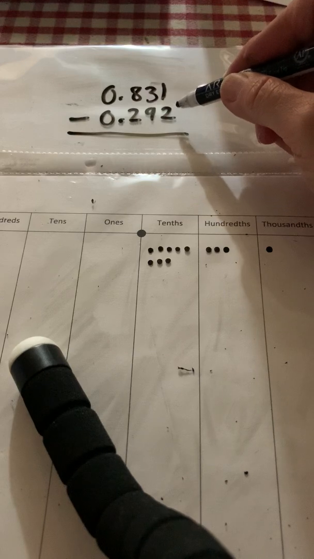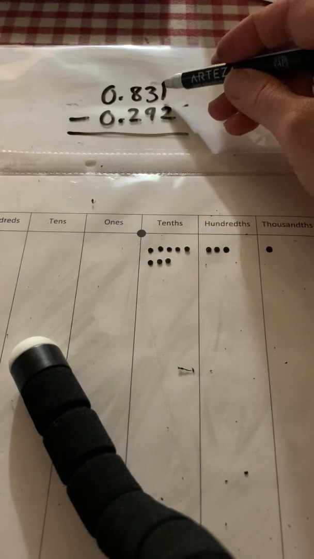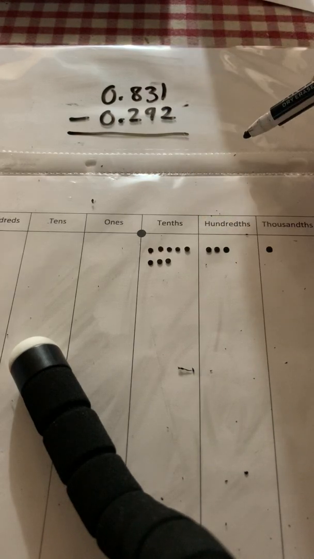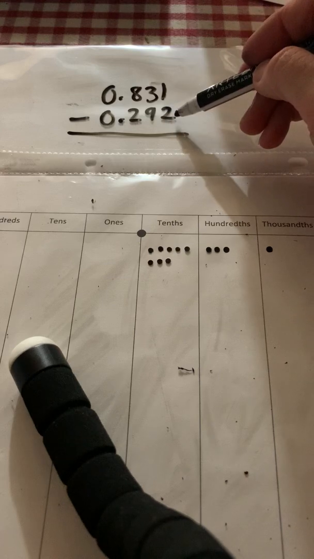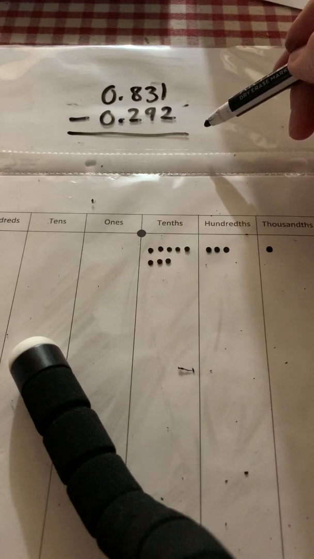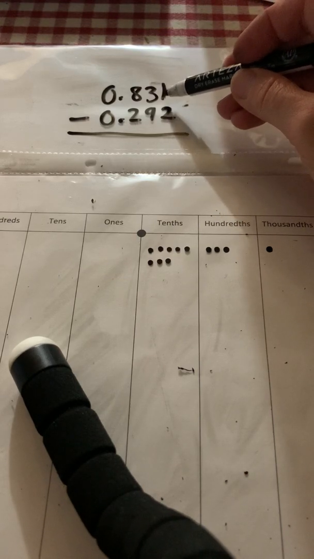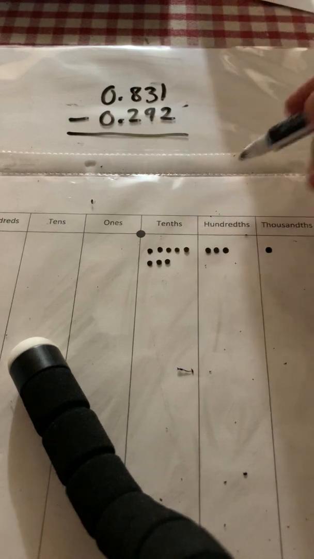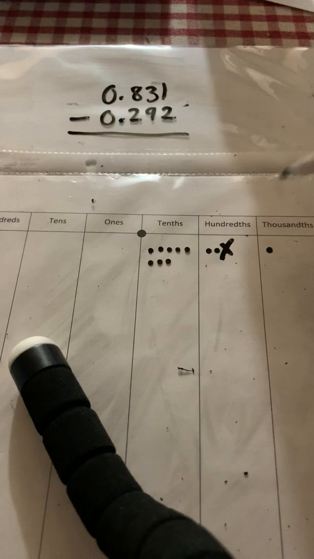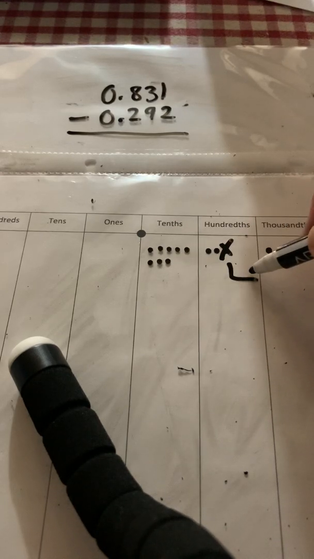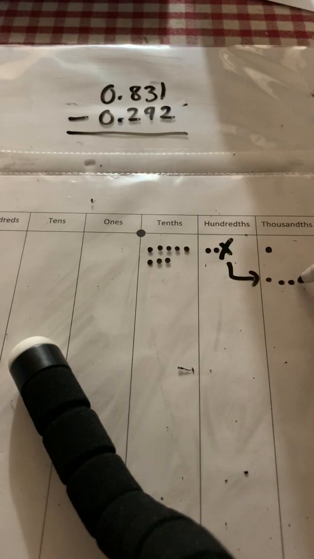So I need to check to make sure it's possible. 1 take away 2. Is that possible? No, it isn't. I need more thousandths. 1 thousandth take away 2 thousandths. I can't do it. So I need to get some more thousandths from my hundredths column. I'm going to unbundle one of my hundredths. So cross out a hundredth and unbundle it into 10 thousandths.